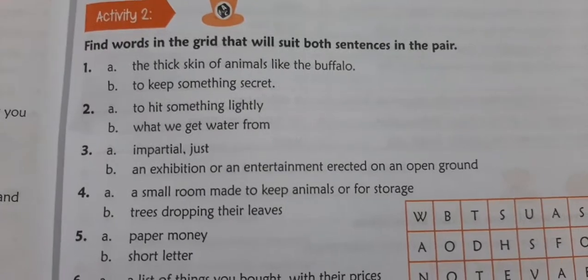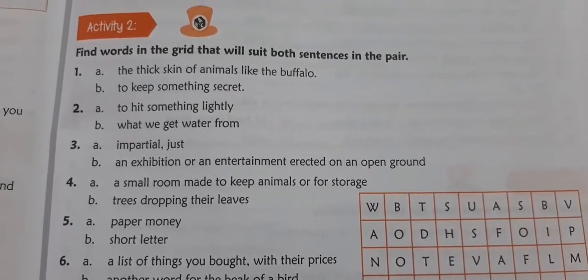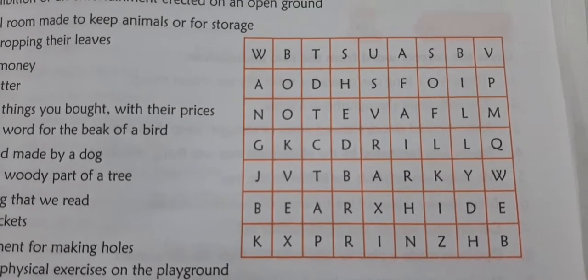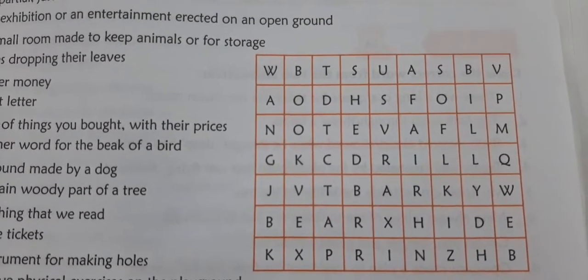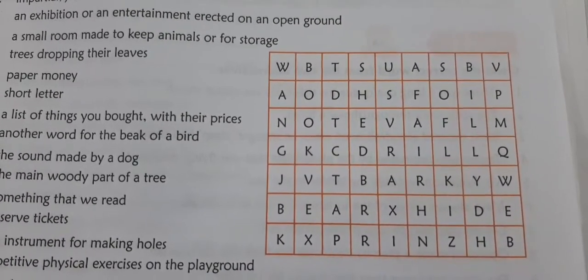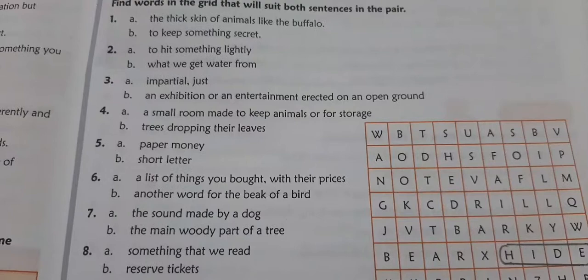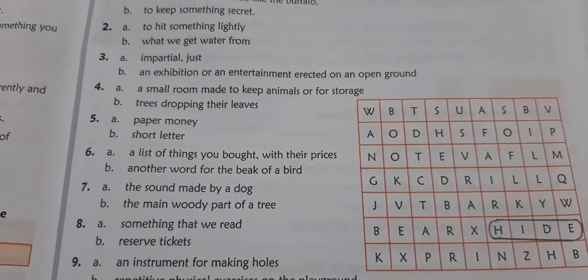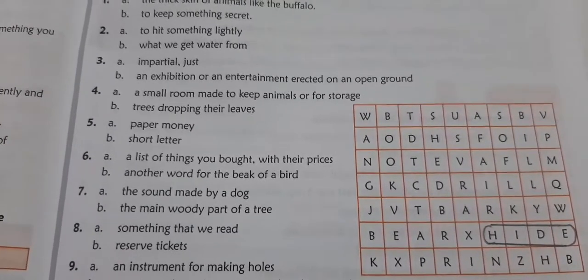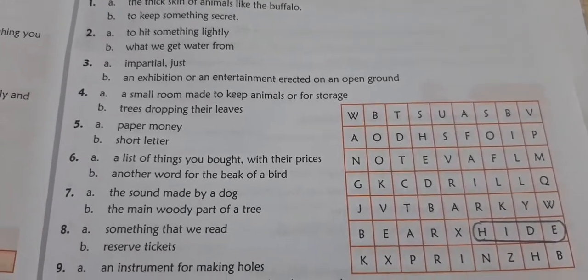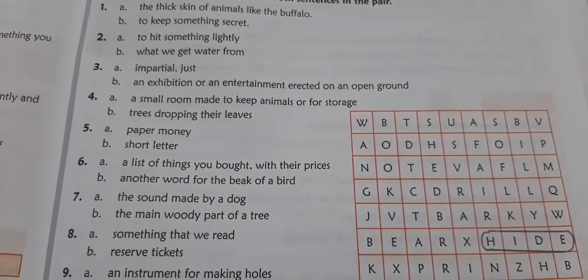When you keep a secret from somebody, what do you do? So let us have a search. Could you observe anything? Starting with H, ending with E. Yes. So we have the word hide, which shows that we can hide something secret, as well as the skin of buffalo or animals like them is also, their skin is known as hide.